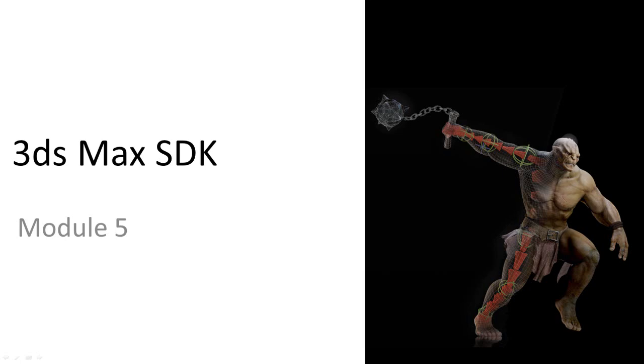Alright, welcome back to the 3ds Max SDK training. This is Unit 5, Day 5. So today we're going to be talking about the parameter blocks and also the function publishing system.